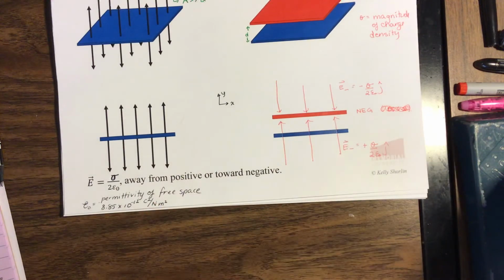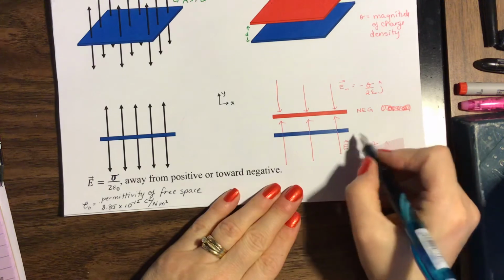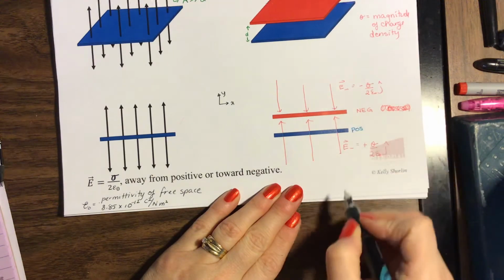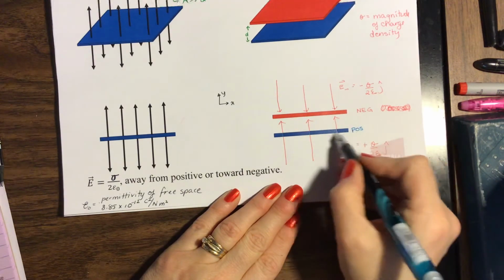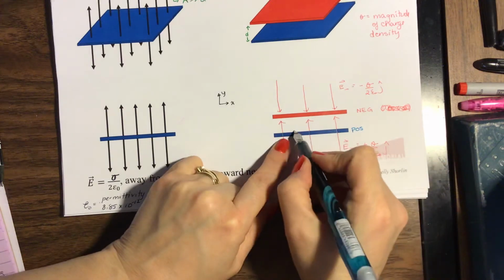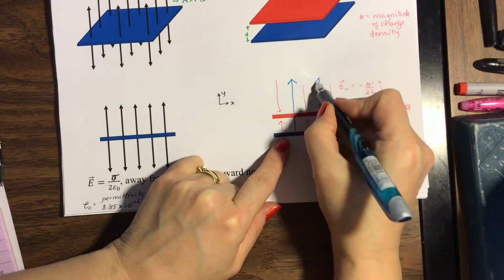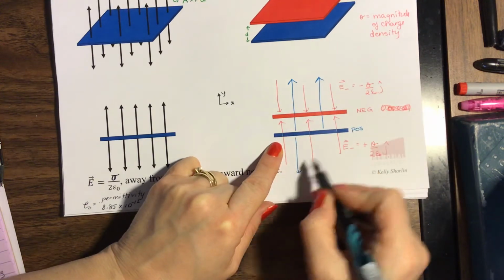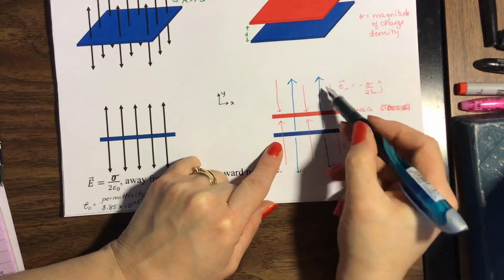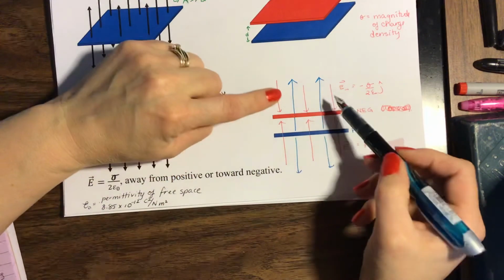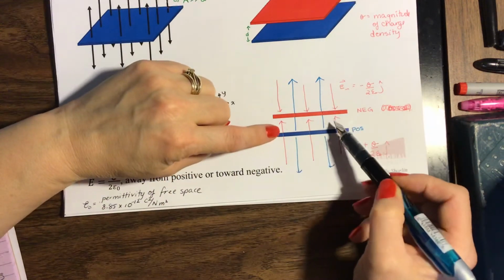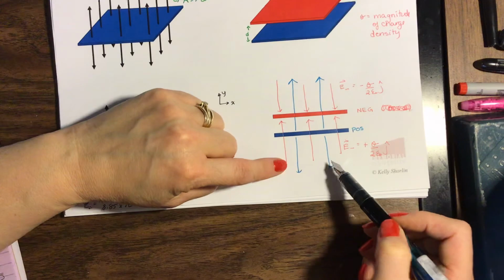Okay, what about my blue plate? My blue plate I'm going to call positive. So the electric field in the vicinity of my blue plate comes straight out. Again, I care about three places: outside the red, between the red and the blue, and outside the blue.